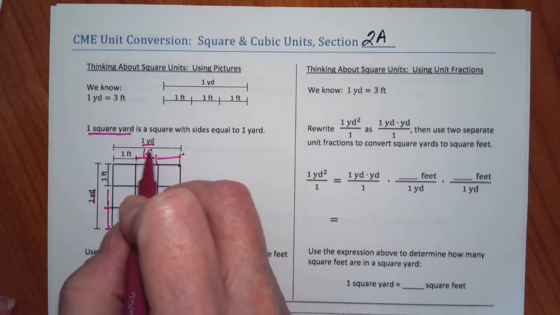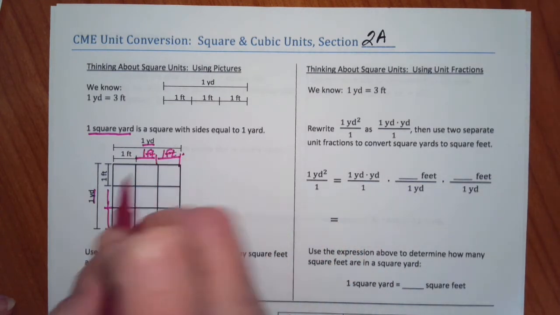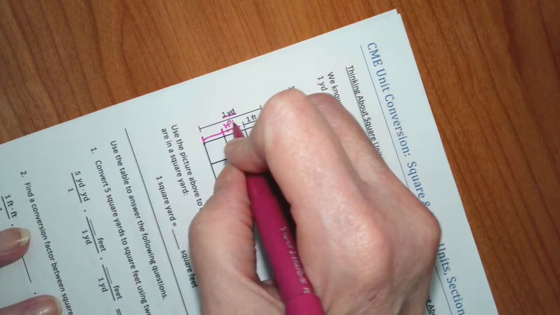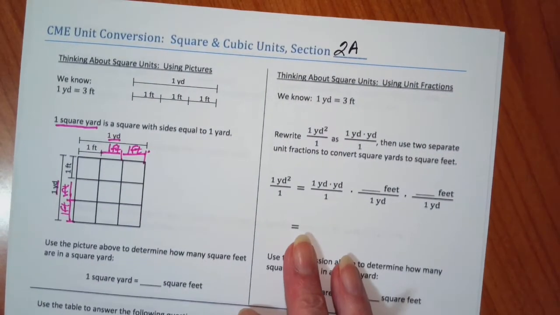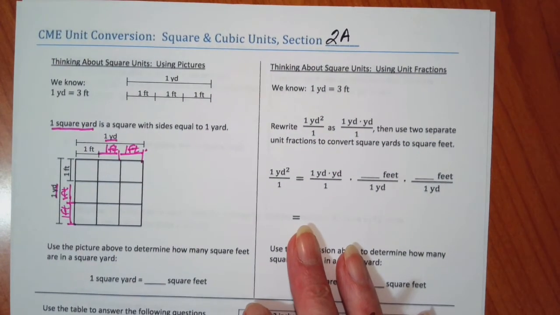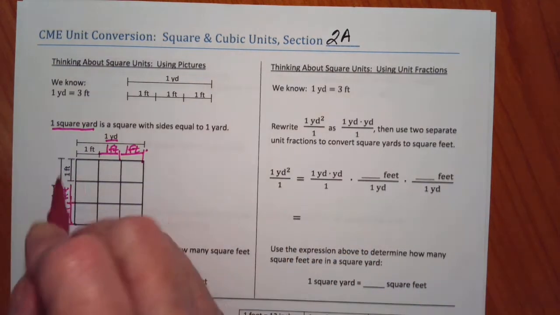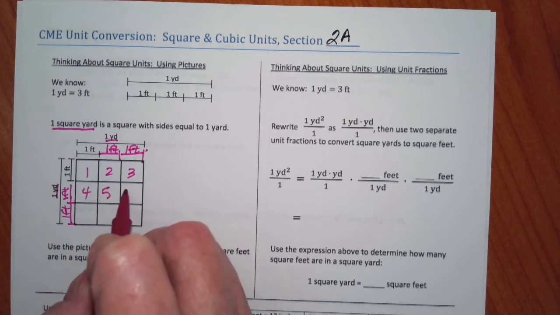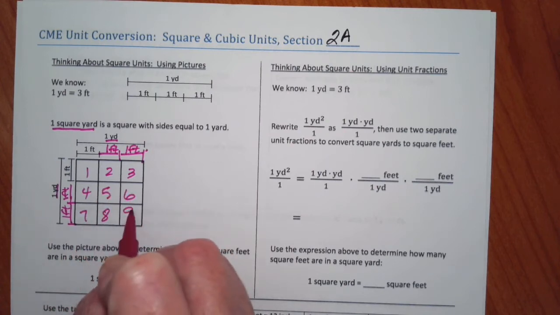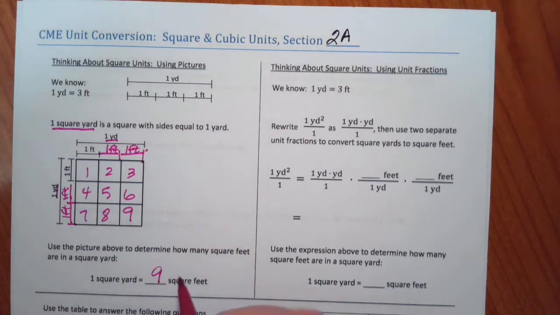So this is 1 foot, 1 foot, and 1 foot. I'm going to turn it sideways because I can't write like that. So if I were to count these up, I would have 1, 2, 3, 4, 5, 6, 7, 8, 9 square feet.